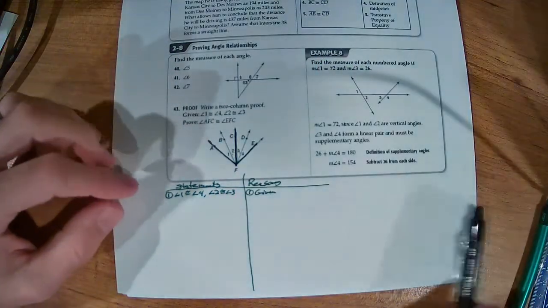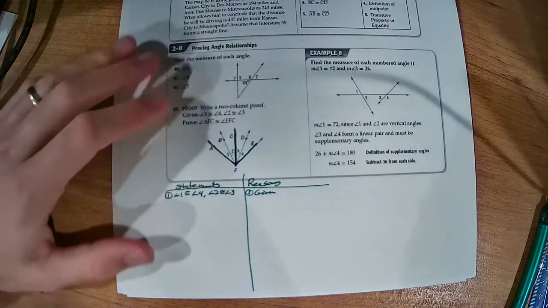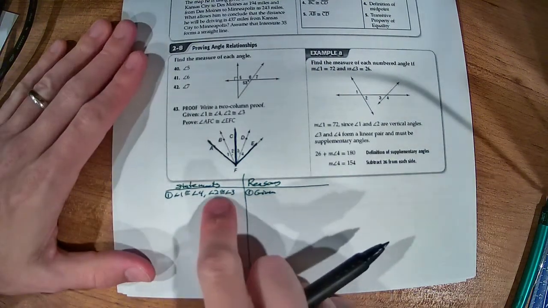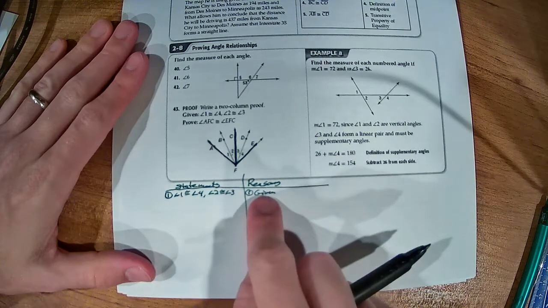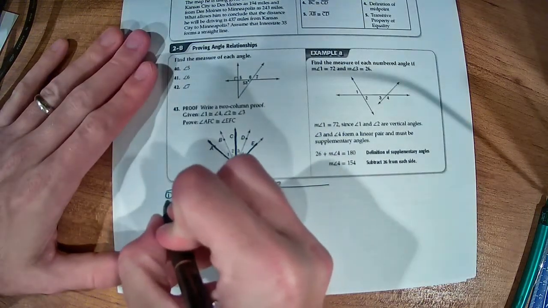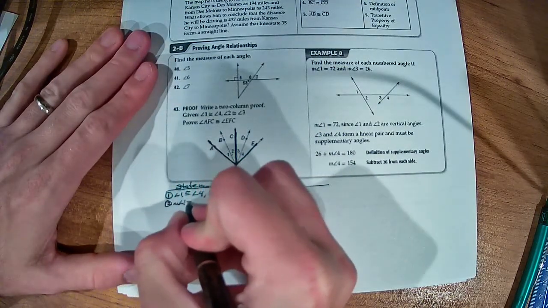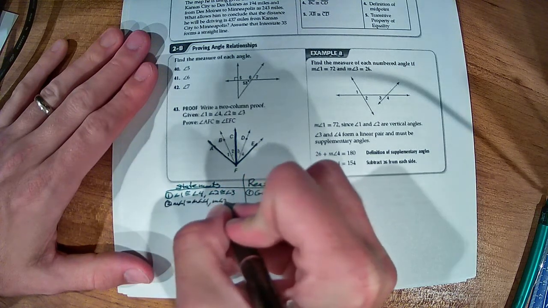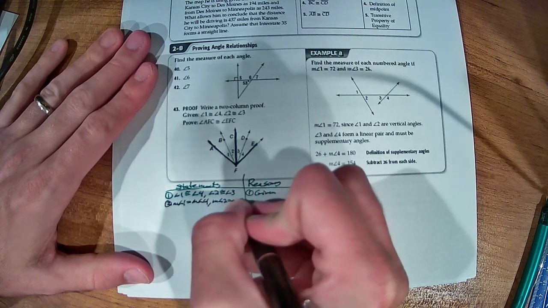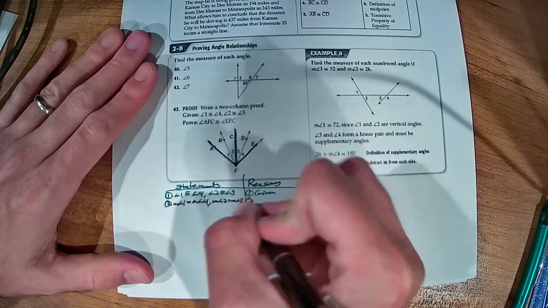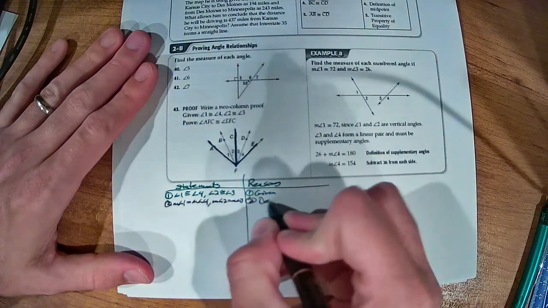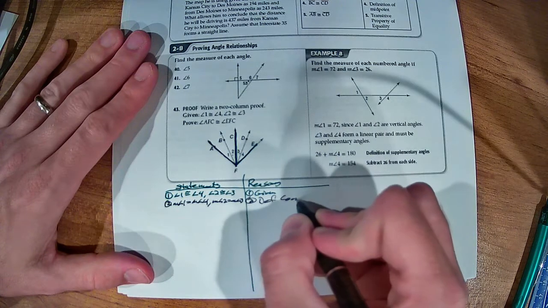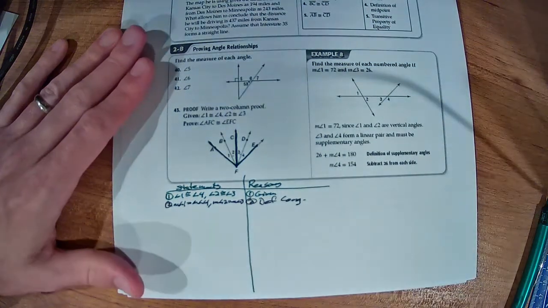So let's get started. First thing I wrote down was my given statement, so that angle 1 is congruent to angle 4 and that angle 2 is congruent to angle 3. The next statement I'm going to make is that the measure of angle 1 is equal to the measure of angle 4 and that the measure of angle 2 is equal to the measure of angle 3. And I know that based on the definition of what it means to be congruent.